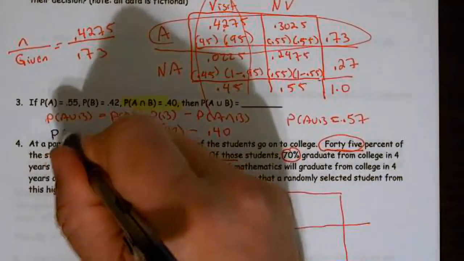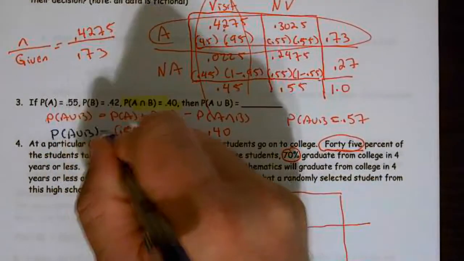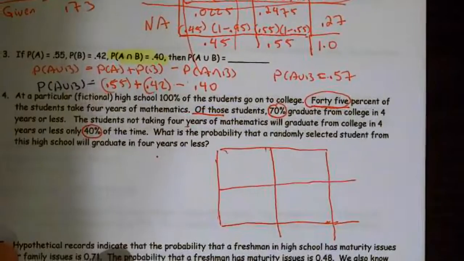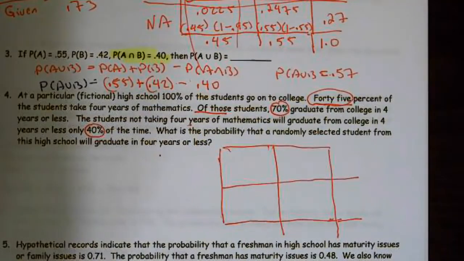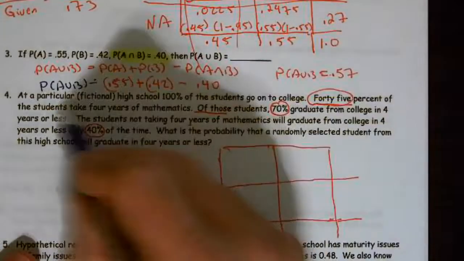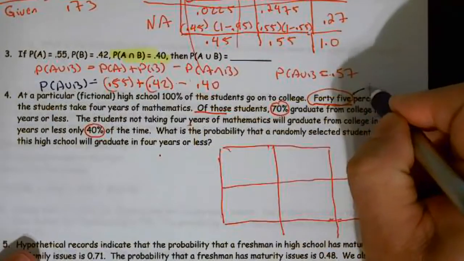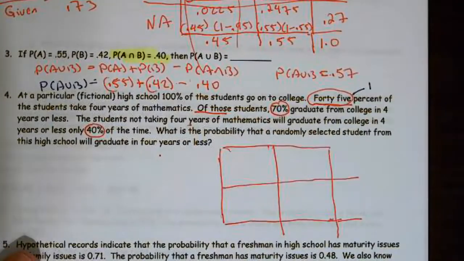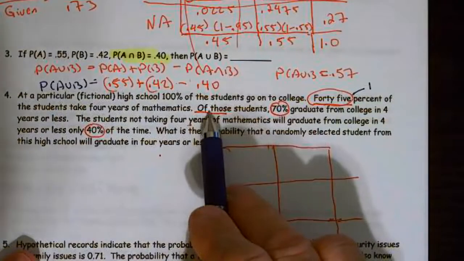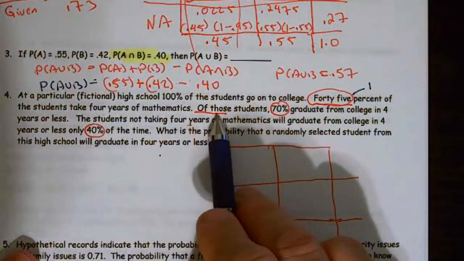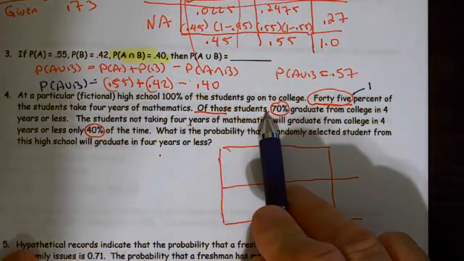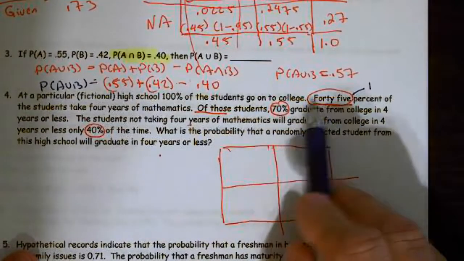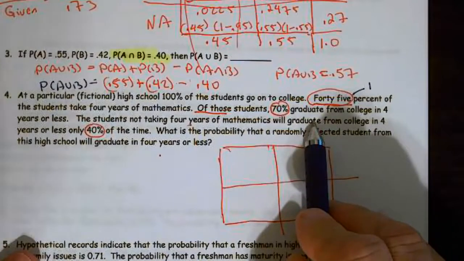I'll write this right in front. At a particular fictional high school, 100% of the students go to college, 45% of the students take 4 years of mathematics. All right. This is predicated on math. It looks like it's predicated on one variable. Of those students, this is telling me from the group, so this tells me this next thing is going to be conditional. Of those students who take math, 70% graduate from college in 4 years or less.